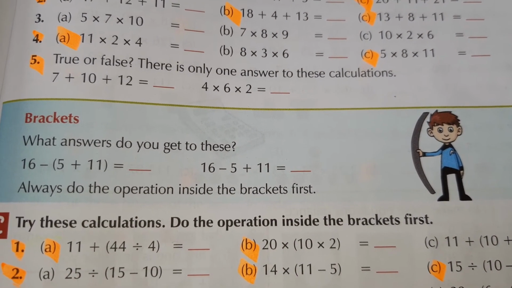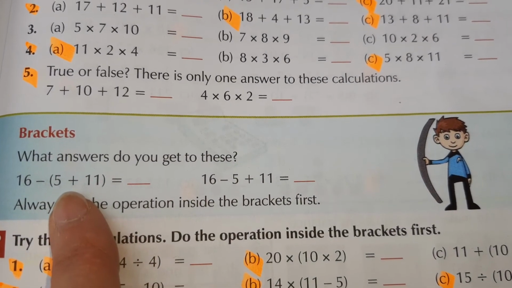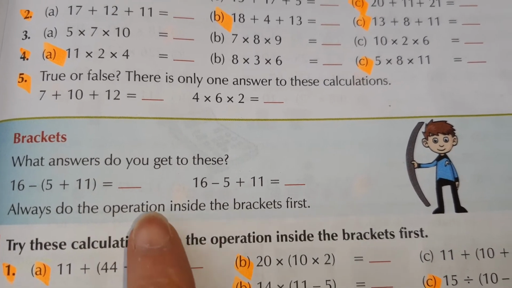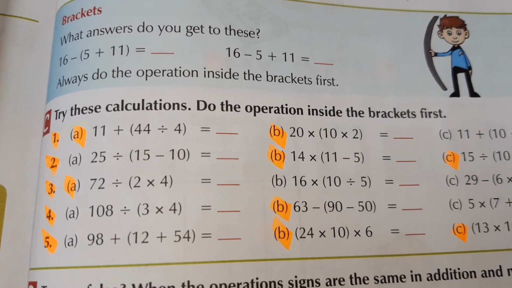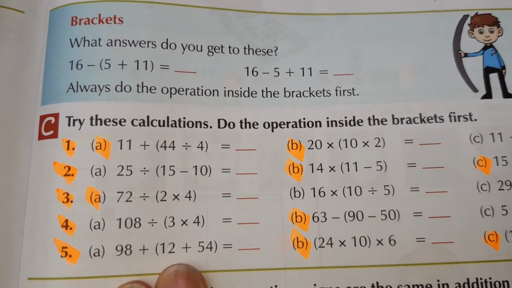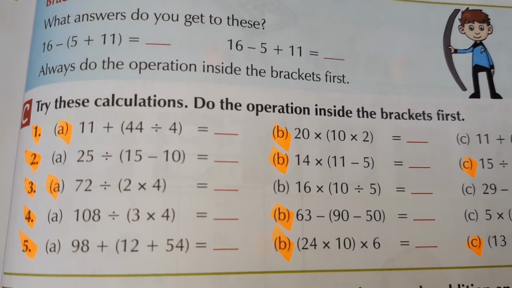Okay, always do the operation inside the brackets first. So if you've got brackets, do the brackets first. Otherwise, if it's adding or subtracting, you work from left to right. So for part C there, do inside the brackets first when you've got brackets. And the answers then to that.